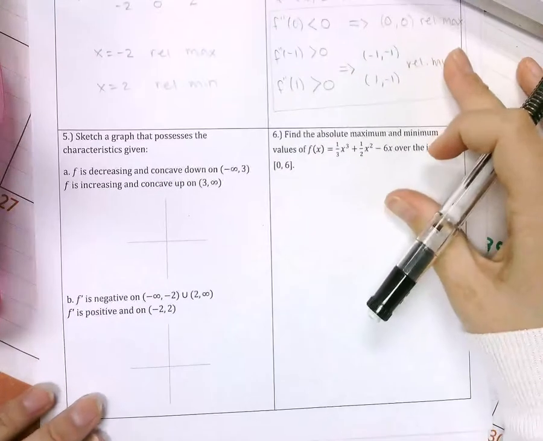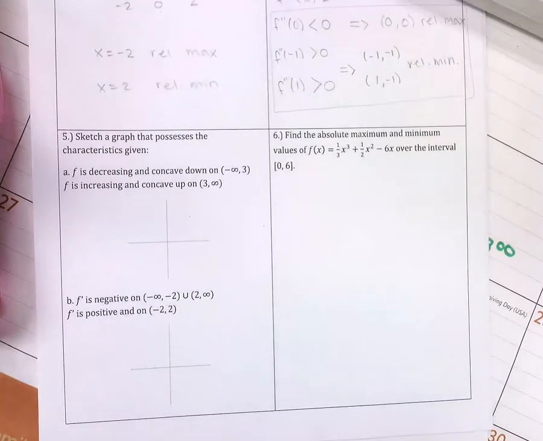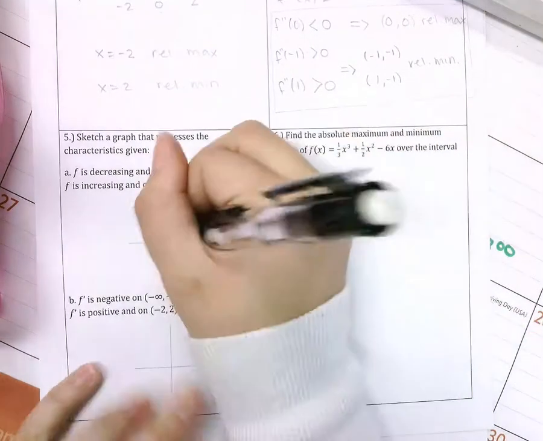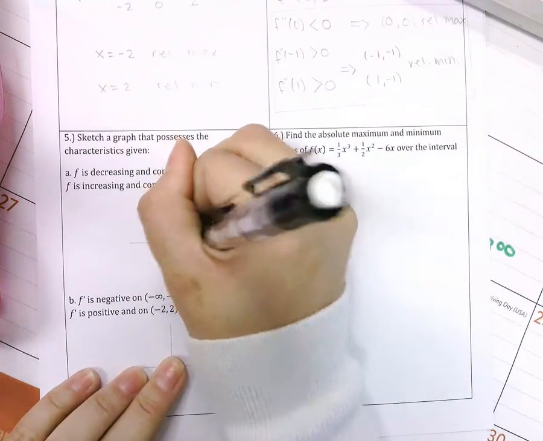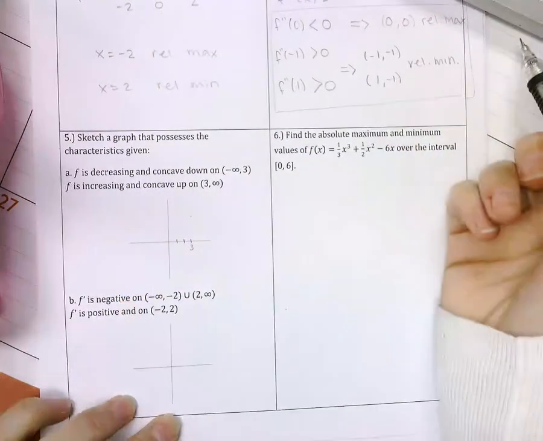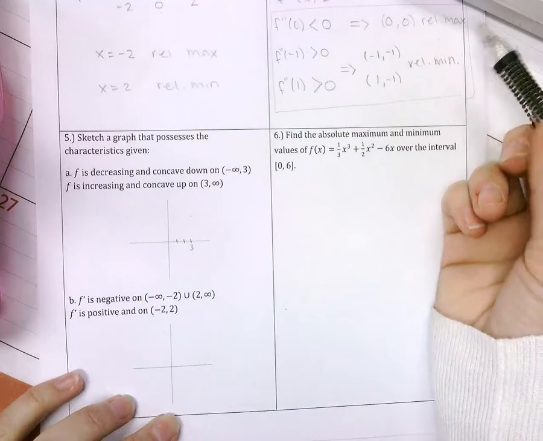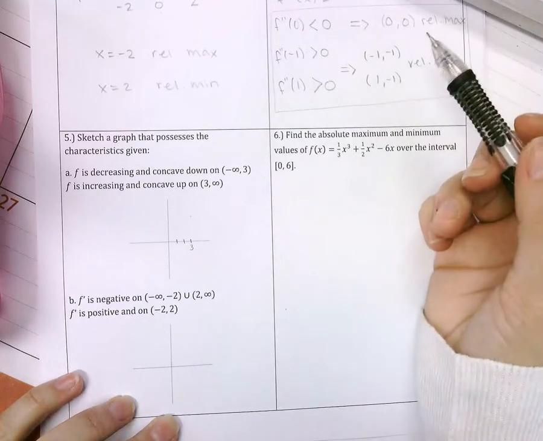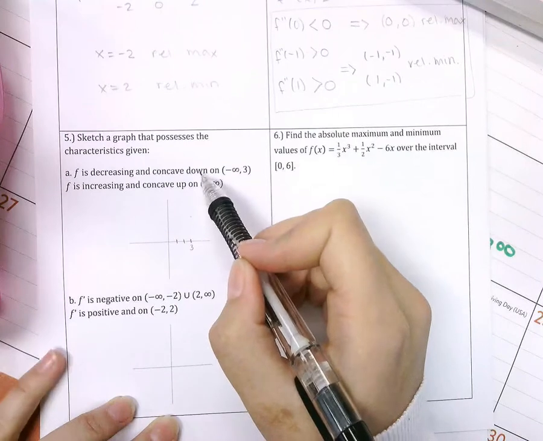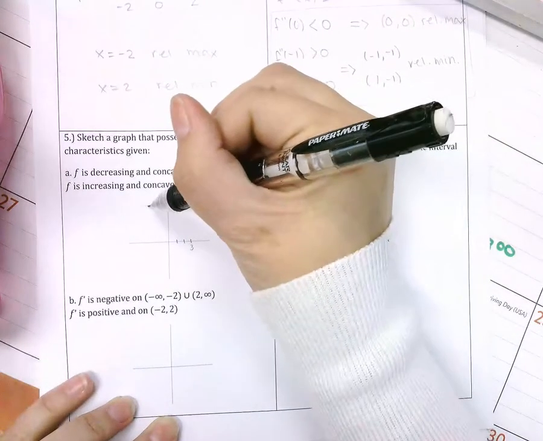Okay, sketch the graph. Now, yours might all look different, because there are lots of possibilities. What you want to do is figure out where 3 is on your graph and just make it do the things it says. It doesn't really matter how it's doing those things. It says decreasing and concave down, so if it's decreasing and concave down, it could be doing this.